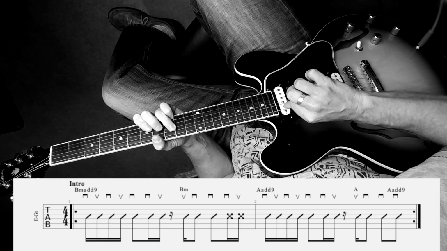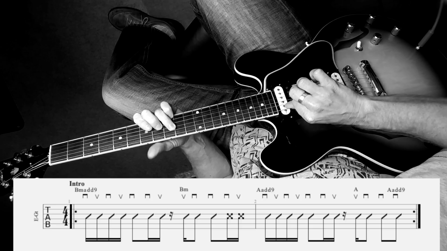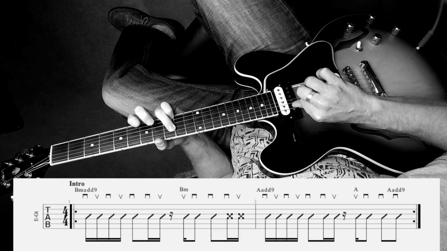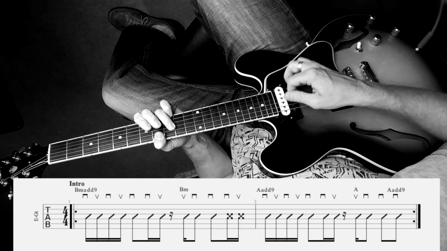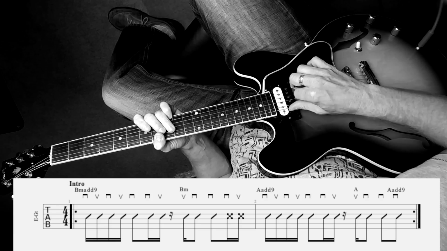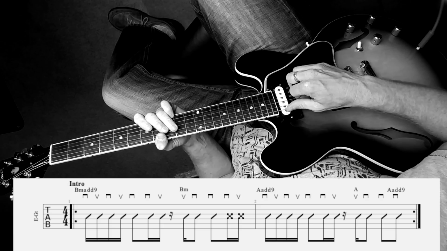This third finger a lot of times is going to be muting this string here. So if the thumb is muting the top string, and the third finger is lightly touching the fourth string, I've got these two strings covered, so I won't get any extra ringing strings in there. All right, now let's get into the verse.